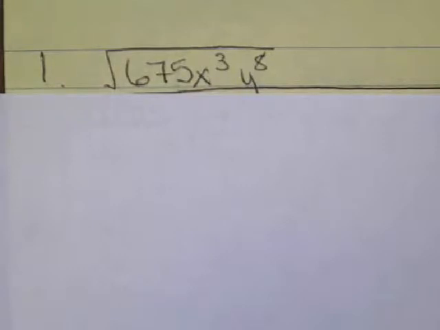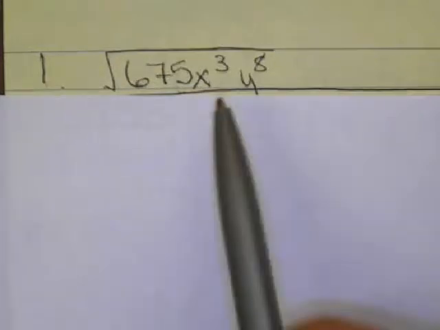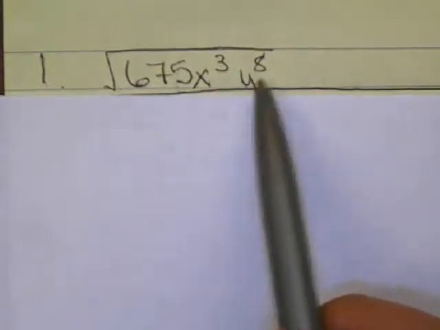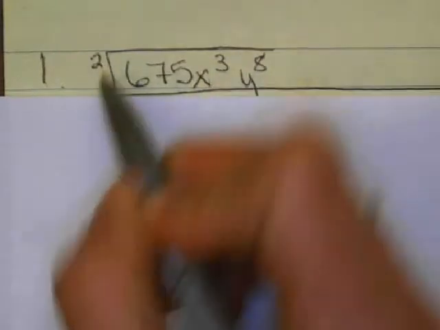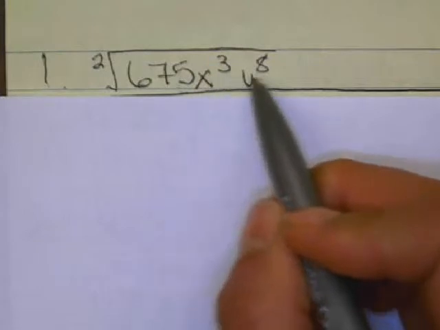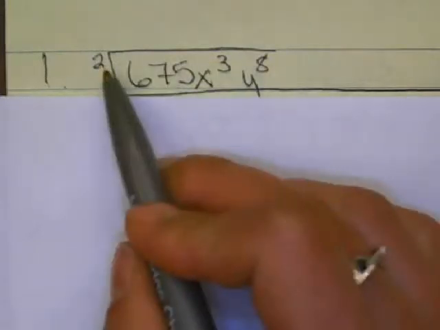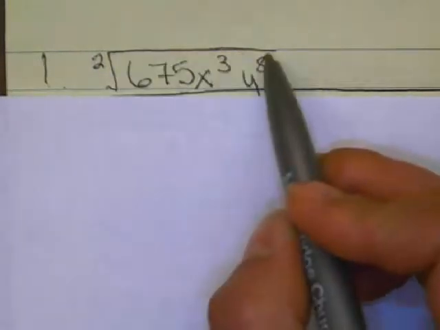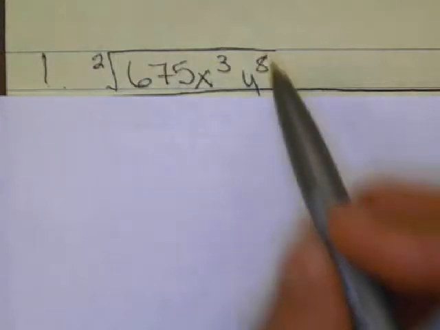And when you have a radical, your goal is to get all the exponents on the inside here to have an exponent of 2, because there's an index number of 2 here. So that means everything that is squared on the inside is the inverse of the radical on the outside here. It undoes it in a sense.